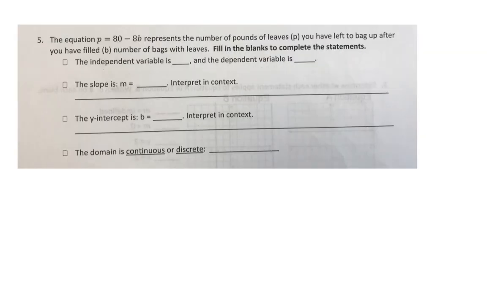All right, up next. So this is still your y equals mx plus b. It just looks a little funky. We know that the m, the slope, is still the one connected to the independent variable.